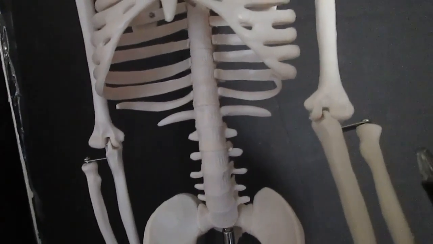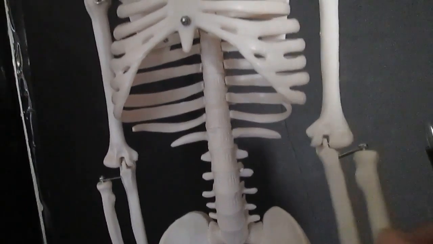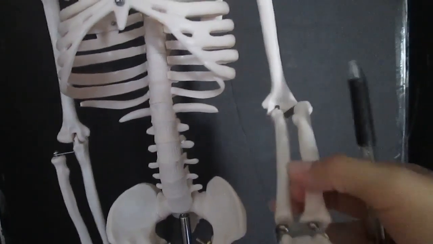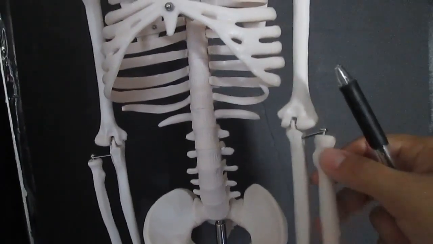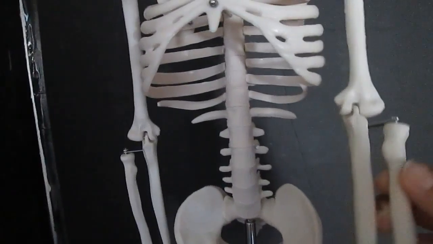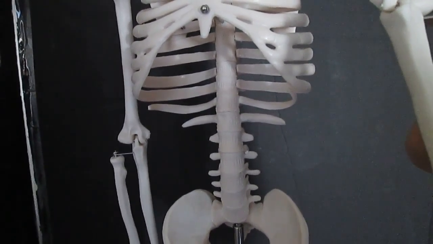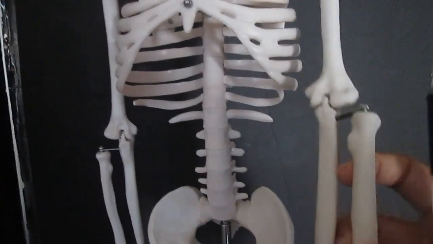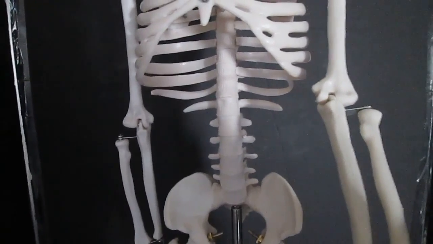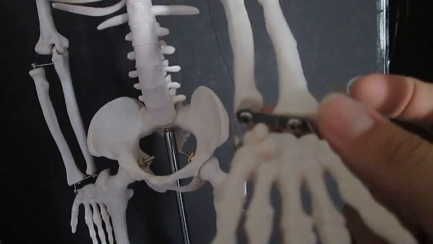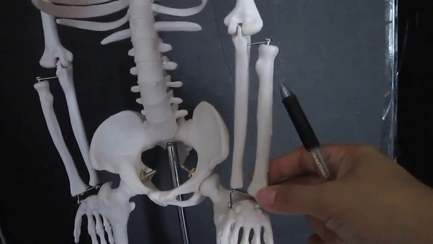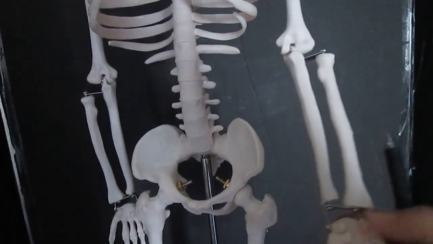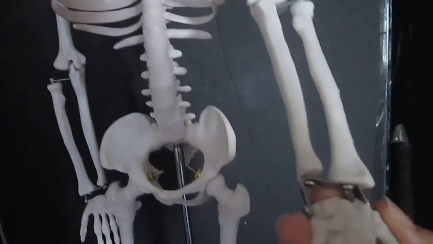here. So the radius, now this other bone that makes up the forearm, the head at the top, the tuberosity would be the little ridge, and then the styloid process down here. Sorry, down here. Next, the carpus. So this, the carpus.